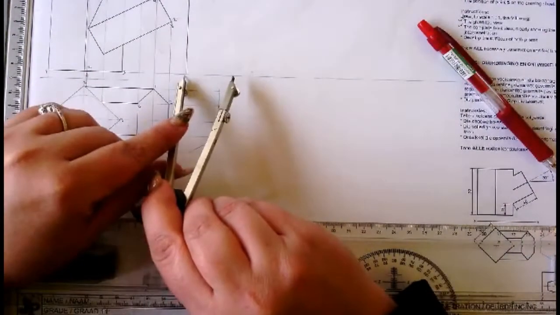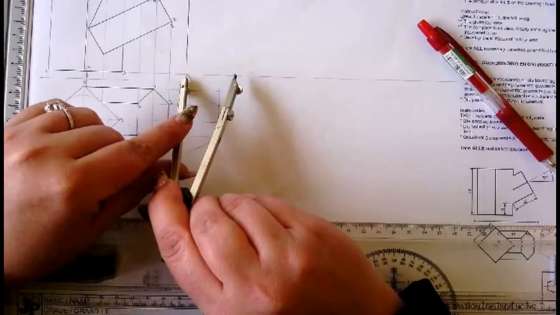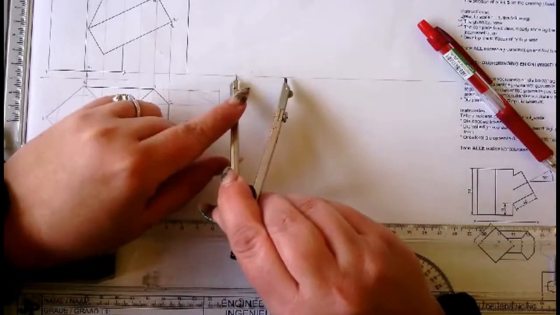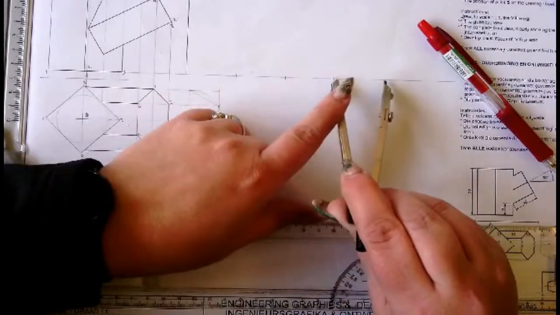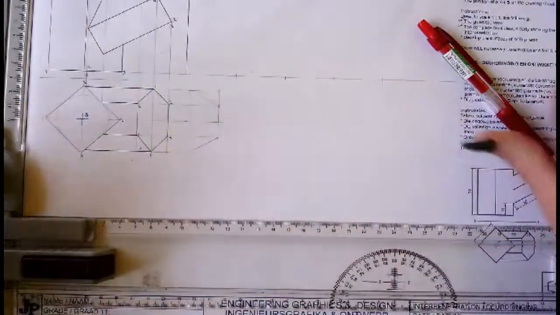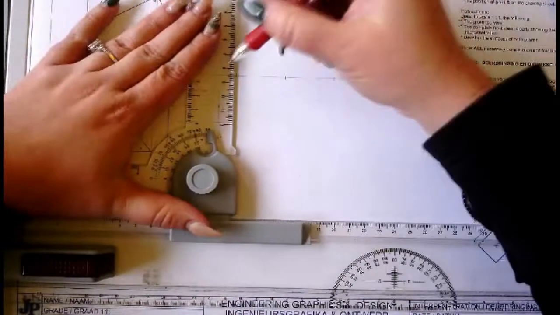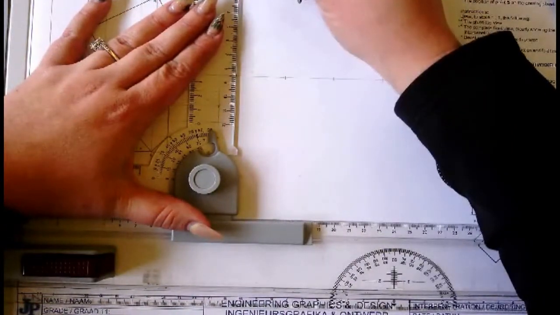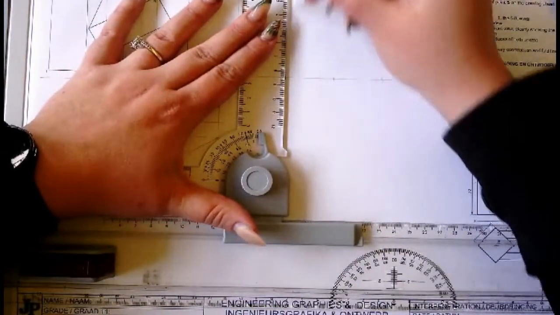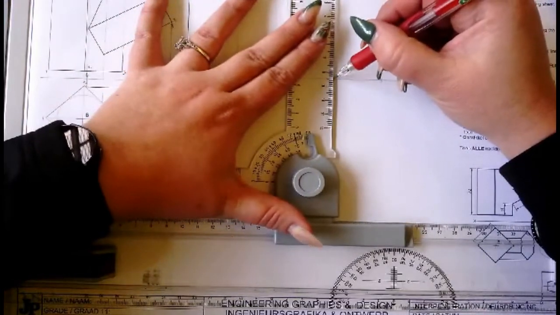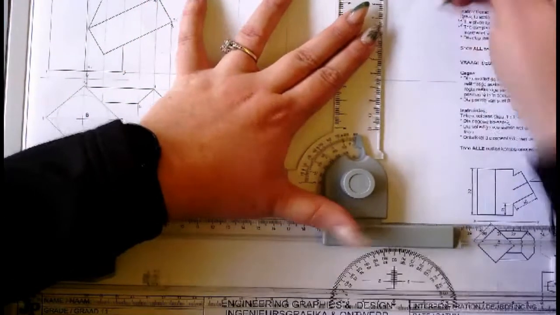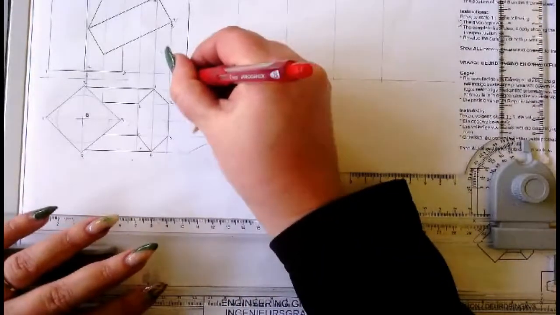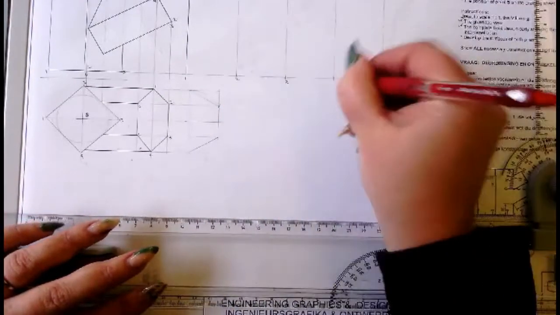1, 2, 3, 4. Project in construction. Label 4, and remember to go back to 1 when you do your labeling.